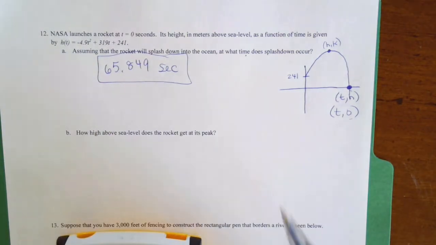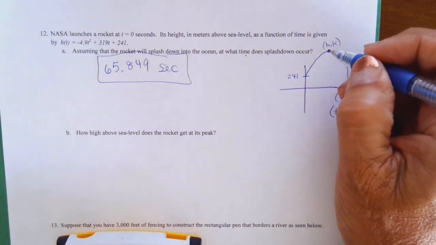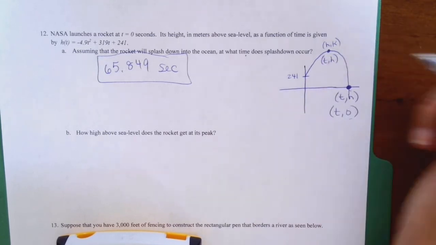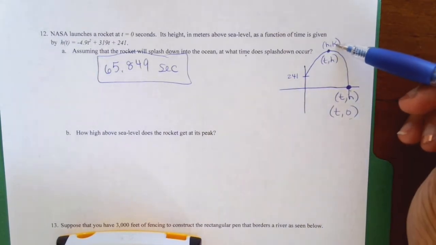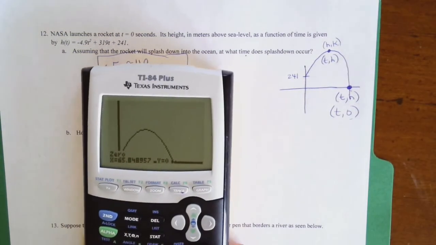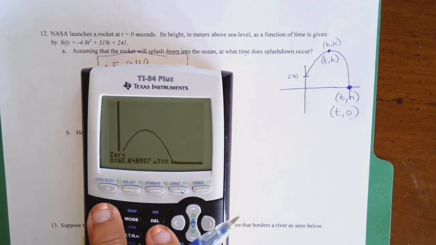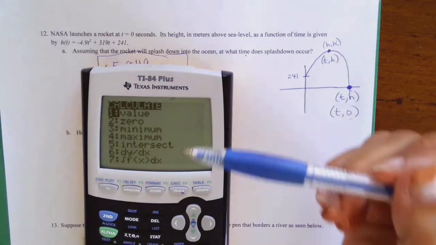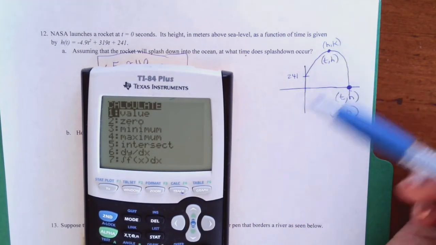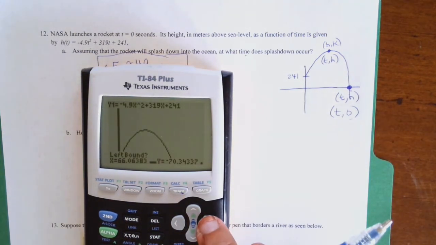All right, and then part B now says, how high above sea level does the rocket get? How high? Remember, this is time and height, so we need the y value of the vertex. Since we already have it in our calculator, let's go find the vertex. We go to second calc. Remember, the vertex is either a minimum or a maximum. In this case, it is a maximum, so we're going to choose number 4. And we're going to do the same thing, left bound, right bound.